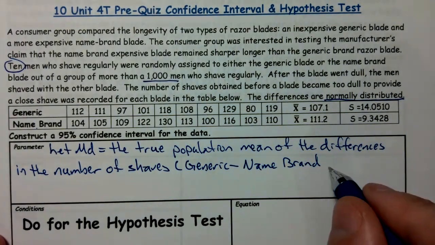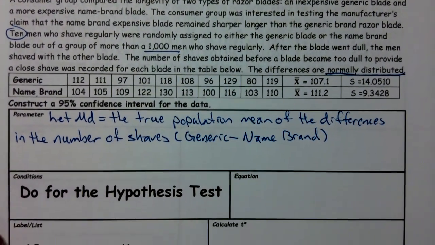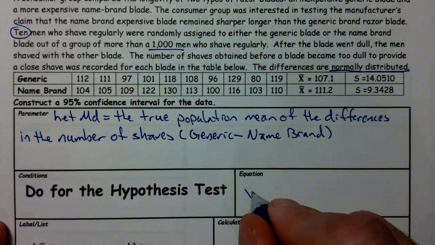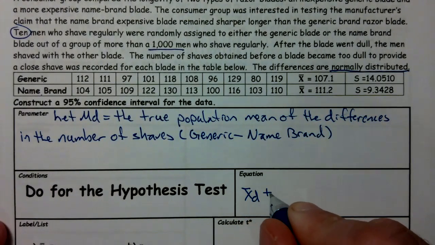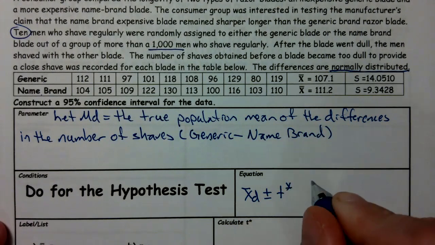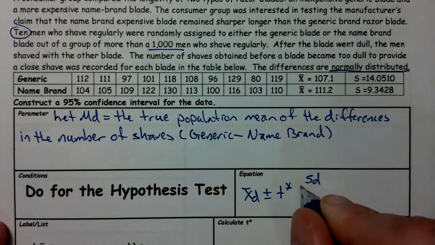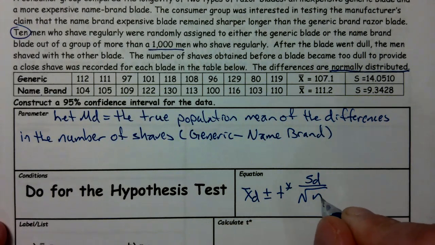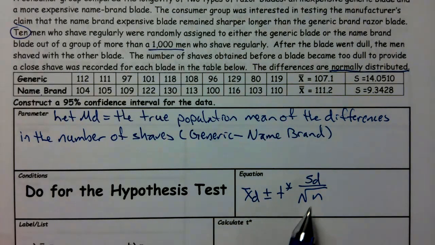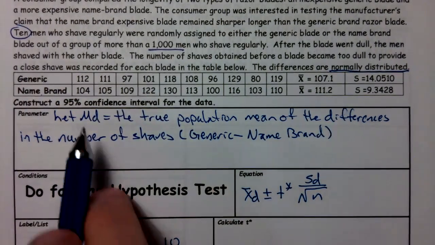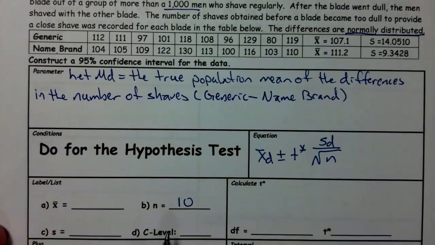All right. Our equation for the interval is x bar d, for the difference, plus or minus t star times the standard deviation of the differences divided by the square root of n. Because we had 10 men, we know n is 10. We know our confidence level is 95%.